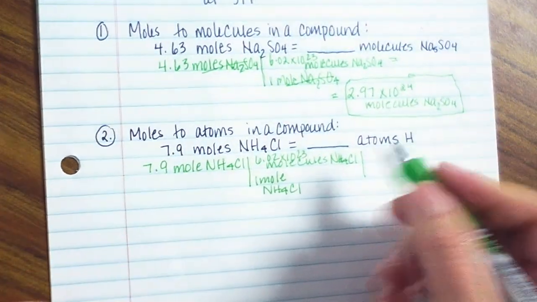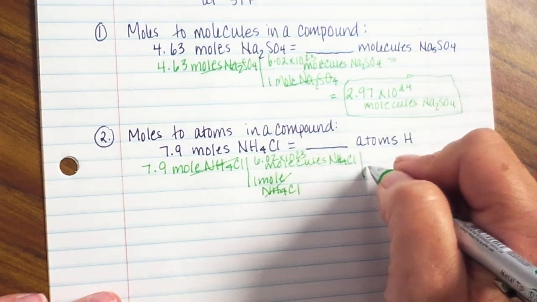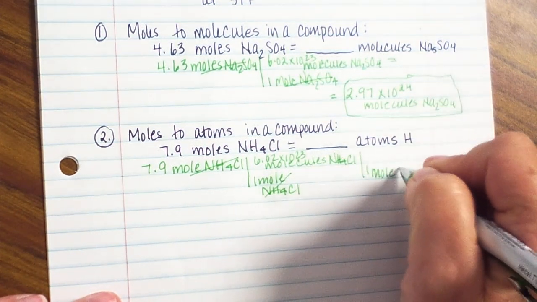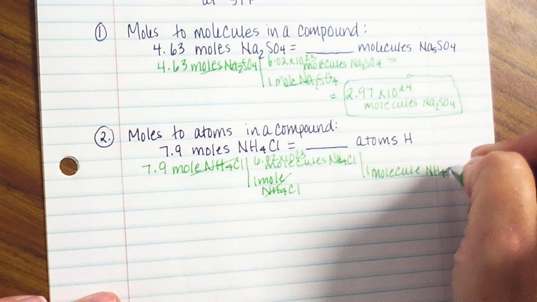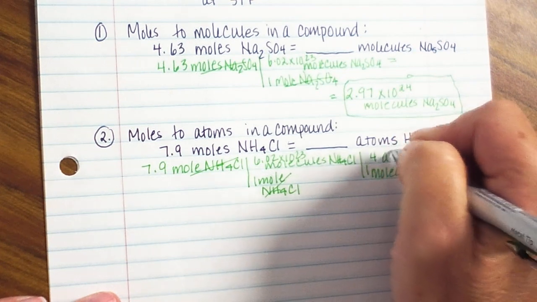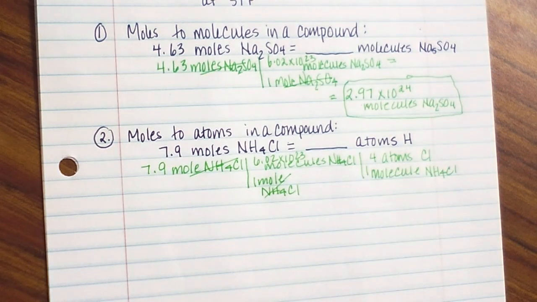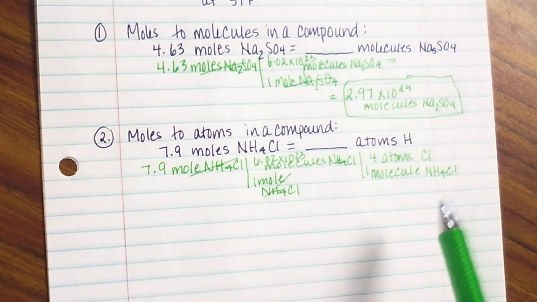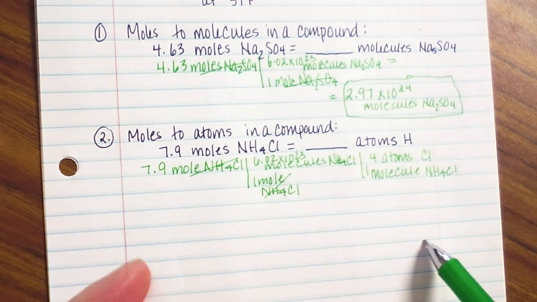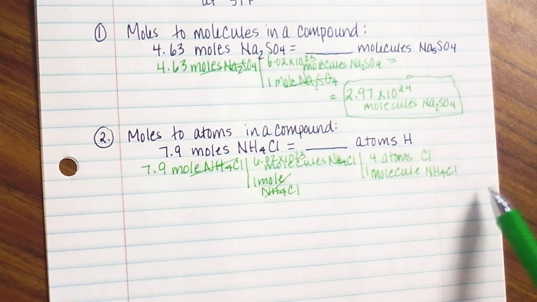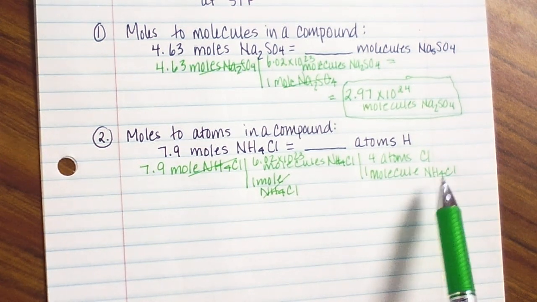Now I can cancel out my moles of ammonium chloride. And then for every 1 molecule of ammonium chloride, I have 4 atoms of chlorine. That is what we learned at the very beginning of the year when I was asking how many atoms of hydrogen are in 1 molecule of water? Oh, 2, right? So there are 4 atoms of hydrogen in 1 molecule of ammonium chloride.